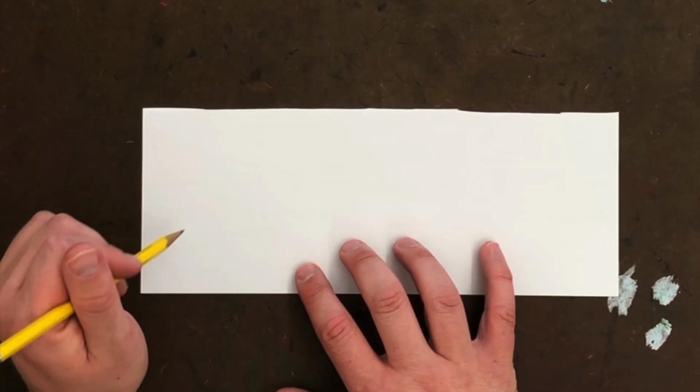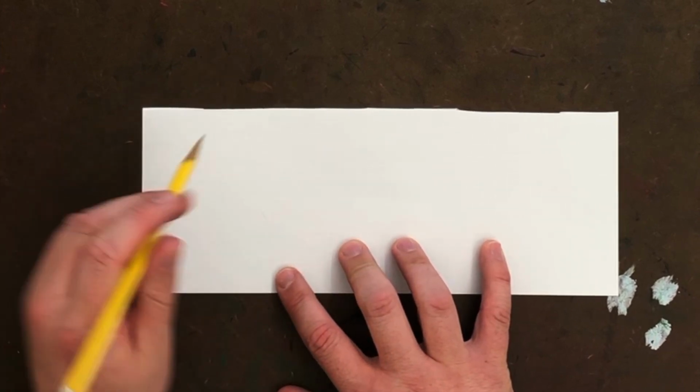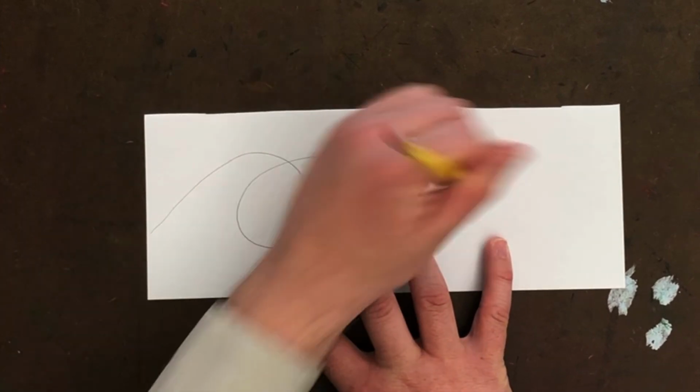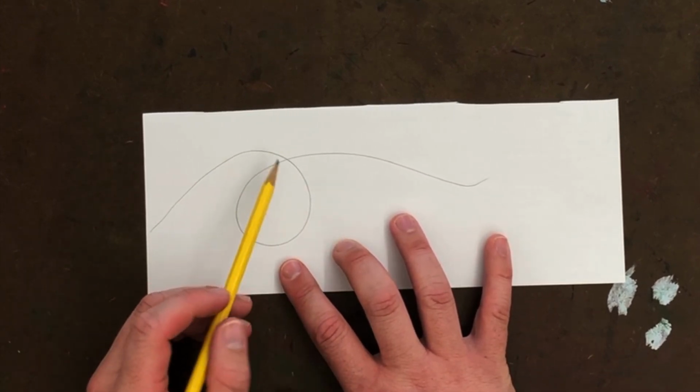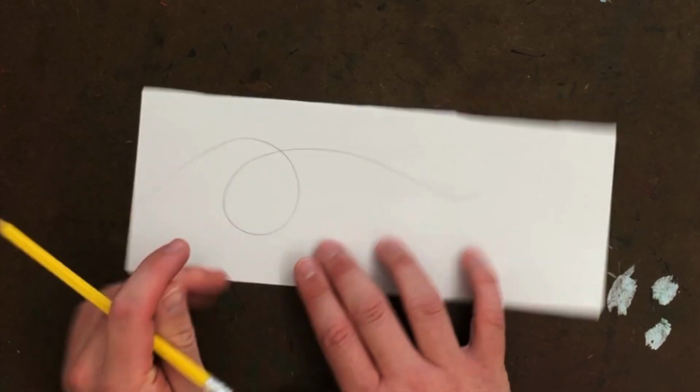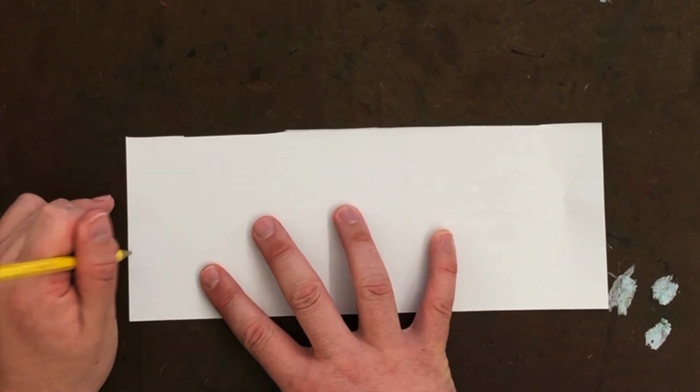And you need to pick a flowing line. It cannot do this. Do not do like a curly Q line, because if you try to cut this out, all you're gonna get is a problem. So you can't crisscross the line. I'm just gonna actually flip this over. And so I'm gonna do a line.